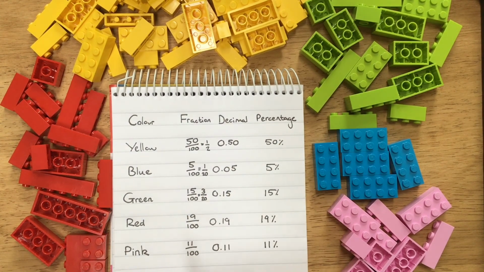These ones, because the numbers are a wee bit more awkward, they won't simplify any further. So have a go yourself with stuff lying around the house and let us know how you get on.